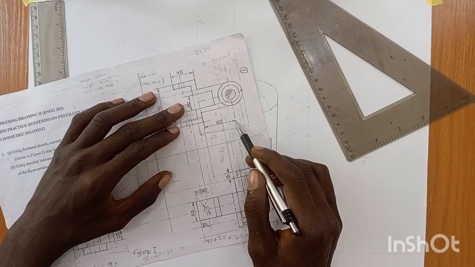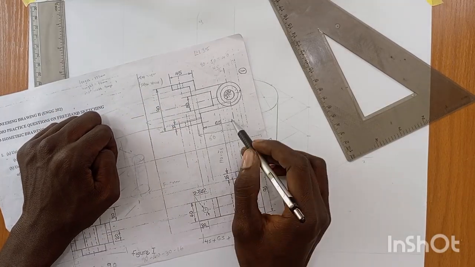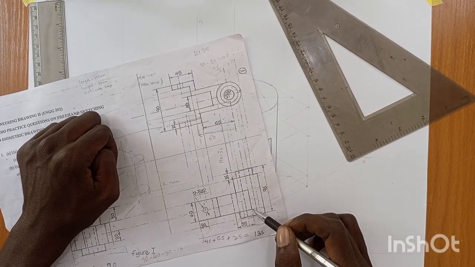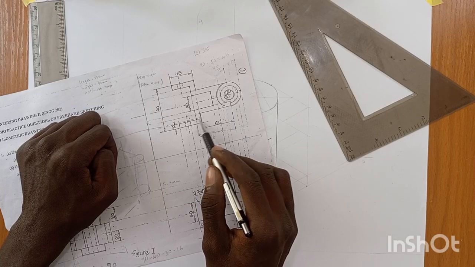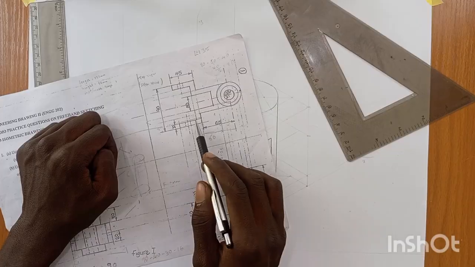And the length from this side here to here is 65, right? So now, we still have two data, right? From here to the center of the cylinder is 65, and from the center line, you can see in the front view, from the center of the cylinder is also 35. Now, this point here, as we compute, is 5 millimeter. Why? Because here to here is 45, and from here to here is 40.